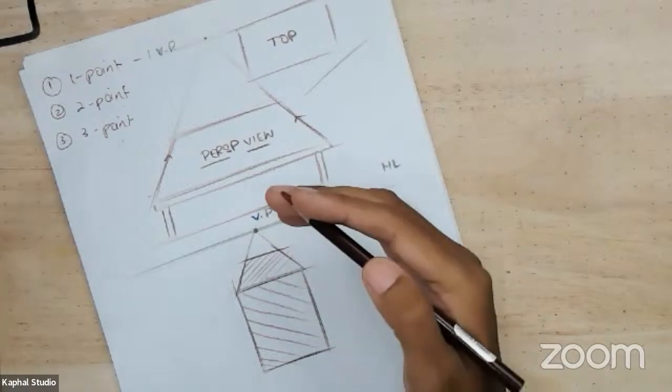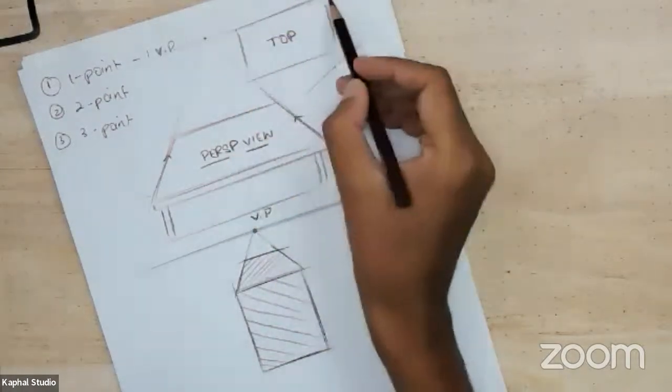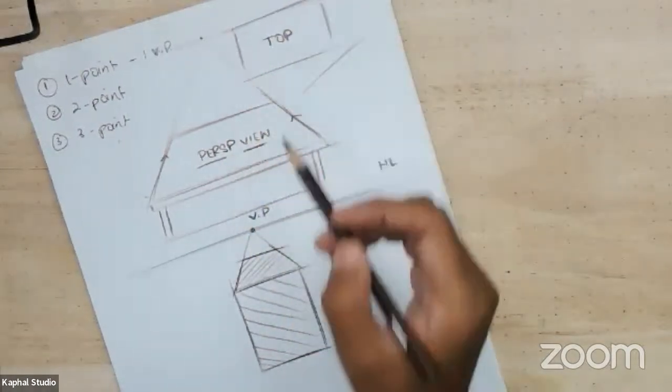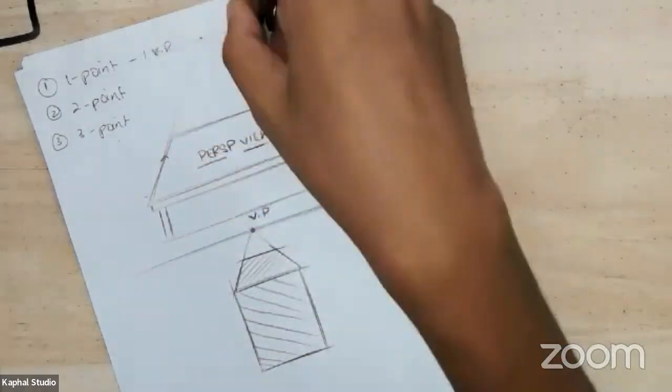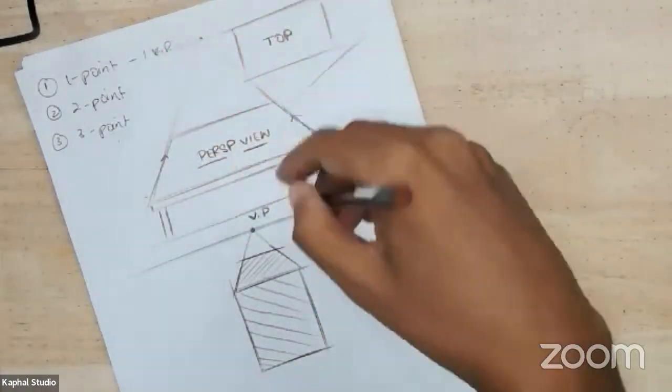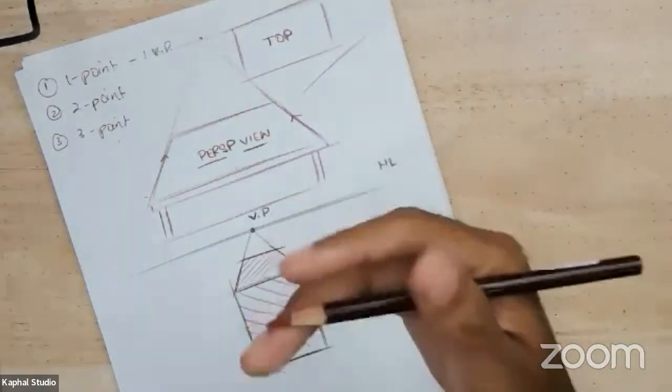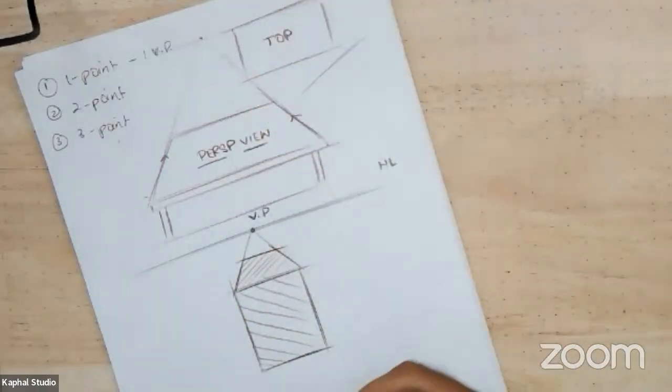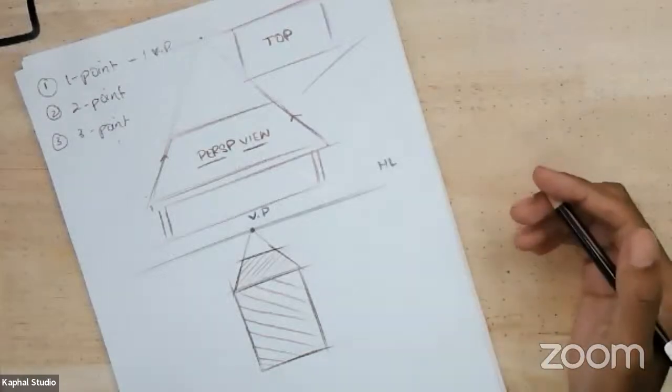That there has to be some convergence. It cannot be exactly this parallel. इतना parallel होगा ही नहीं वो. Unless you are looking in a lateral view, which is called an orthographic view, then only this will happen. Okay, but in perspective we don't draw in lateral view.